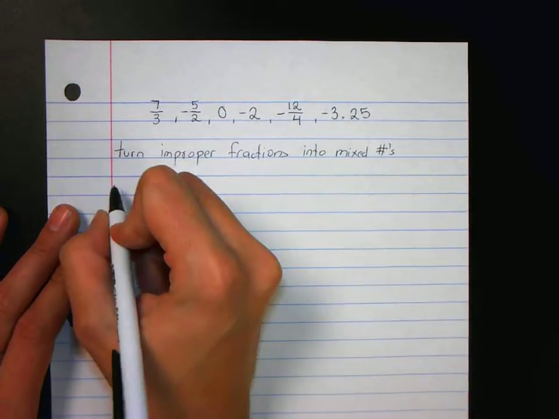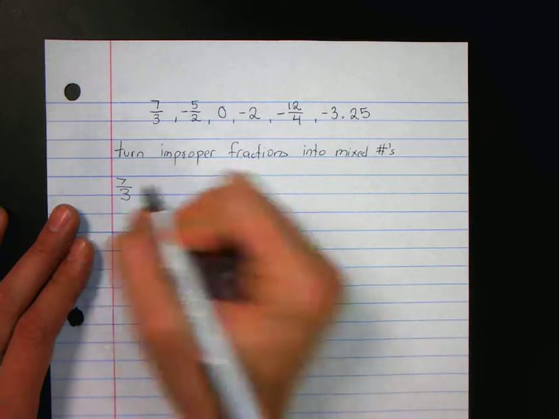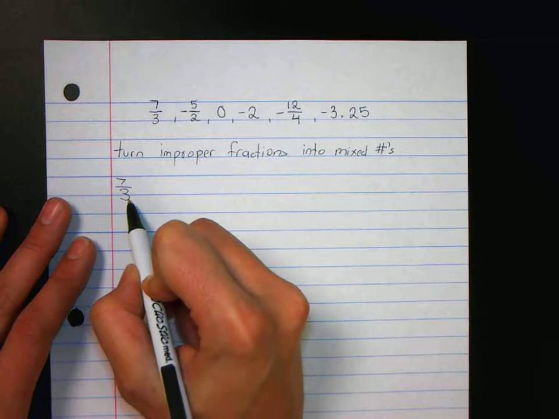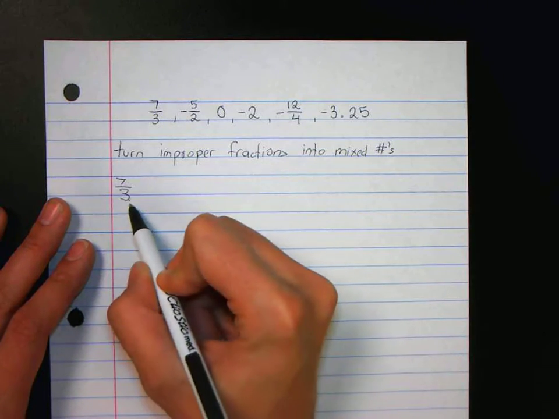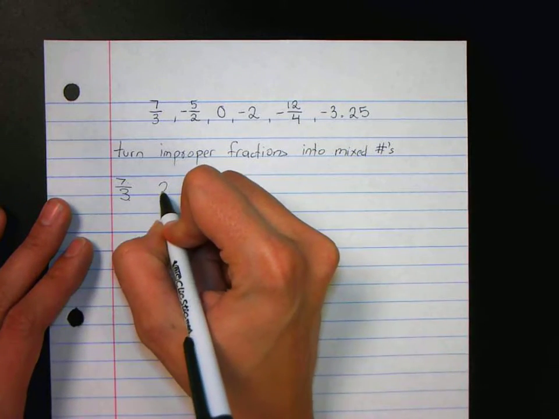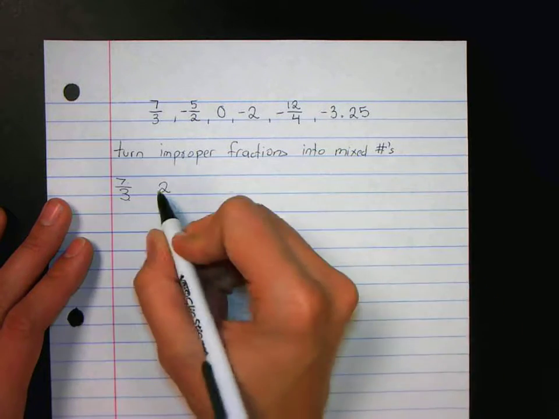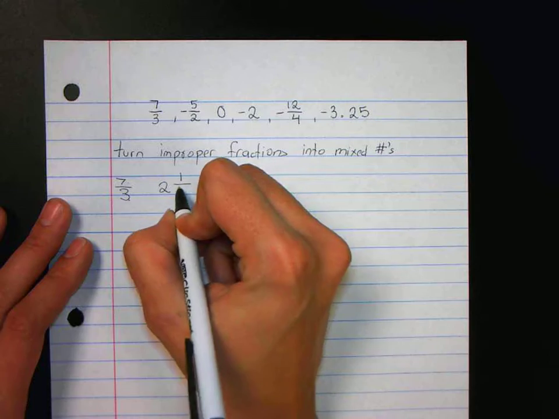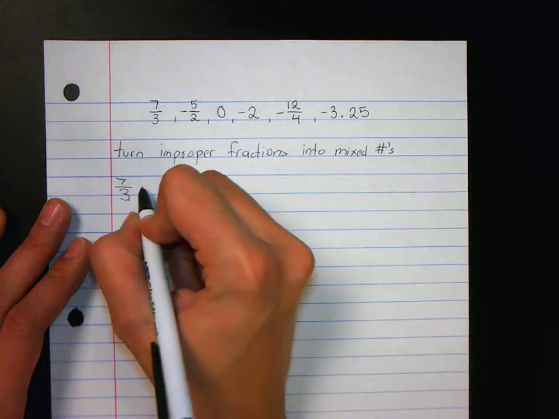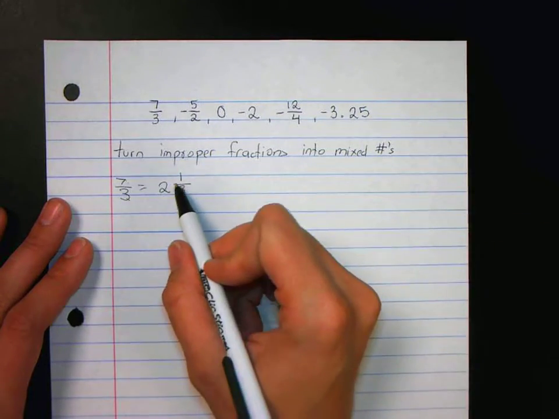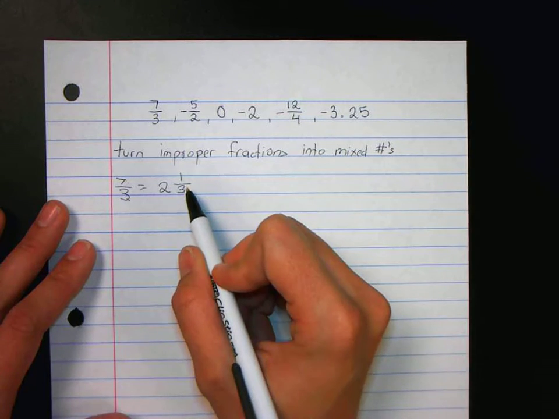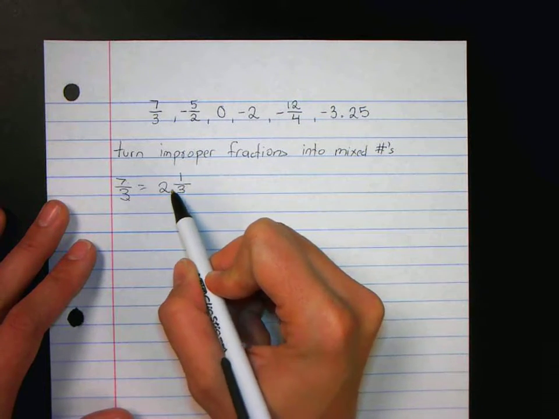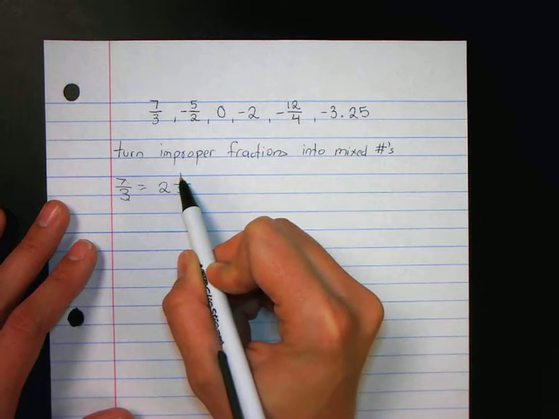So if we start with 7/3, and we ask ourselves, how many times does our denominator go into our numerator? 3 goes into 7 2 whole times, because 2 times 3 is 6, and there's 1 left over, so that's our numerator, and then our denominator stays the same. So 7/3 is the same as 2 1/3. You can also check this by turning your mixed number into an improper fraction by doing 3 times 2, which is 6, plus 1, which is 7, and you got 7/3.